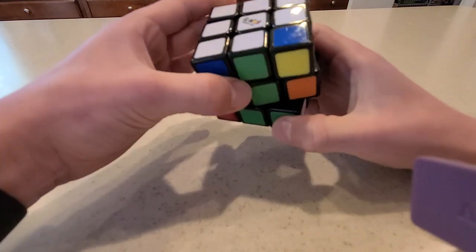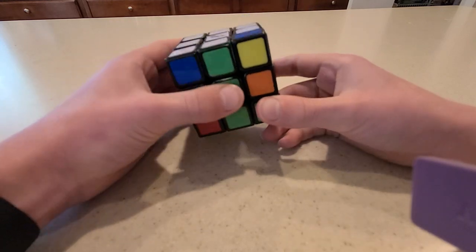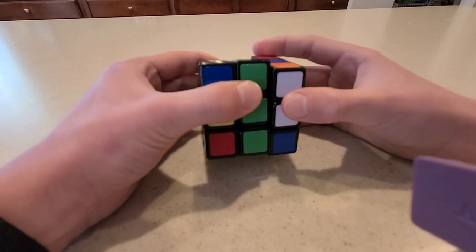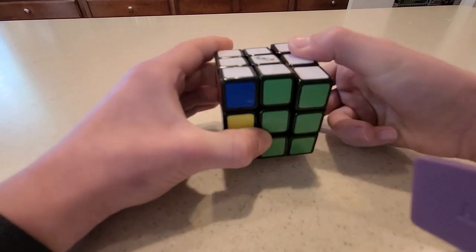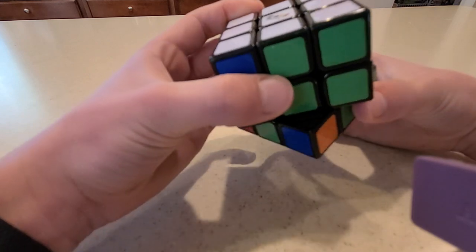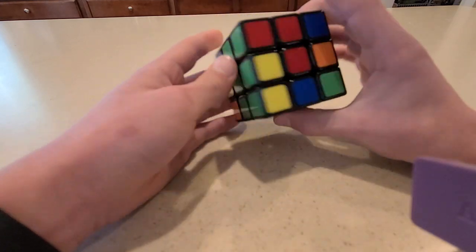Now we're going to do that same thing with this corner. We can just do it in 3 moves since it's right here, and we can turn the right side down, the bottom to the left, and the right side up. You wouldn't need to do the bottom to the right if you didn't have that corner.